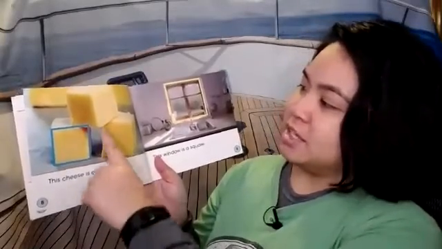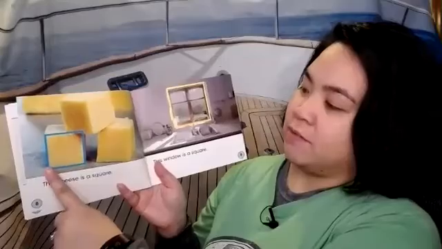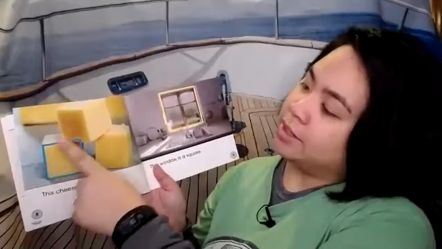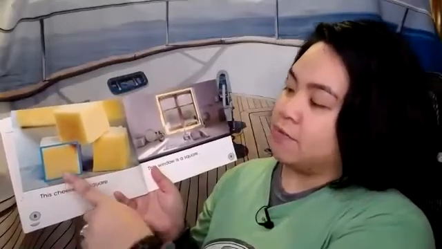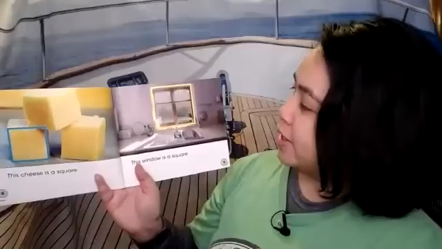This cheese is a square. Do you have cheese in your kitchen? You see how it's a square? It has how many corners? 1, 2, 3, 4. 4 corners. And how many sides does it have? 1, 2, 3, 4. 4 sides. This window is a square. Yeah, this is also a square. You see, this is a square, and this is a square.